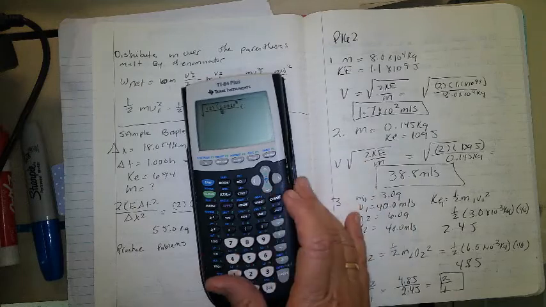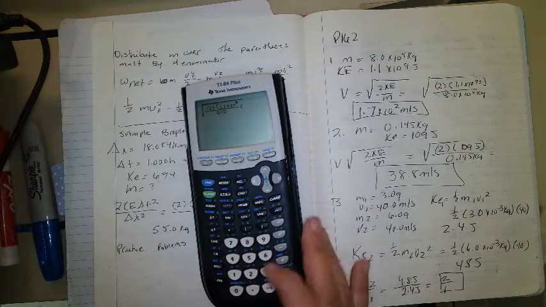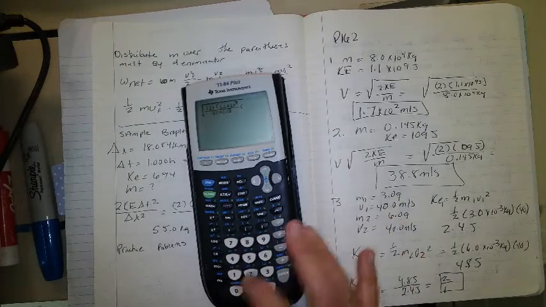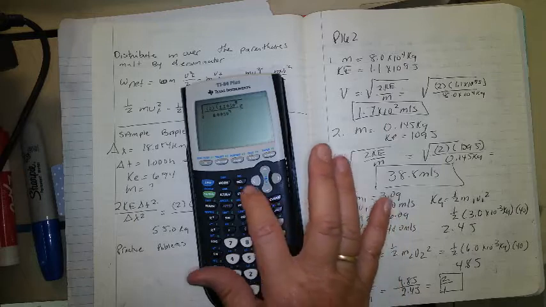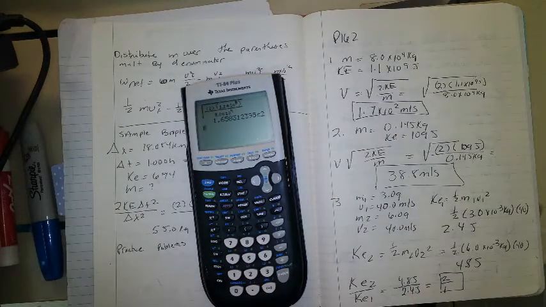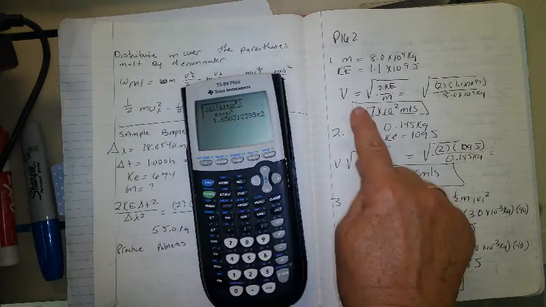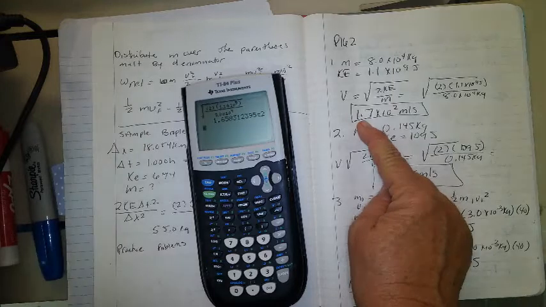I'm going to go down and do 8.0 times 10 caret 4. I'm going to go over here, delete that, hit enter, and I get 1.65, which you'll round up to 1.70 times 10 to the 4th power.